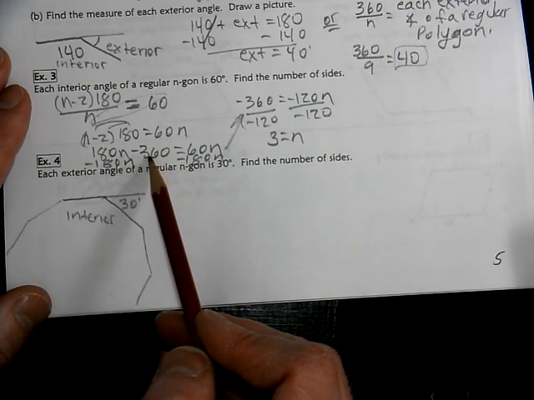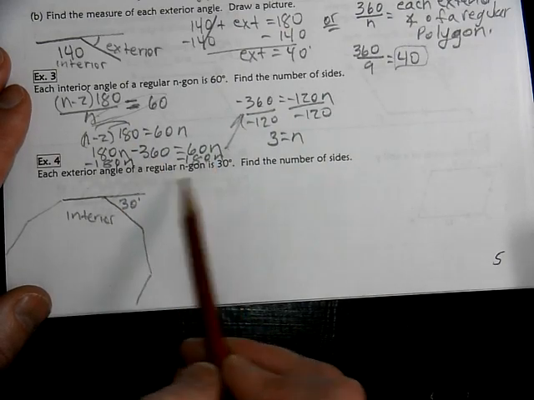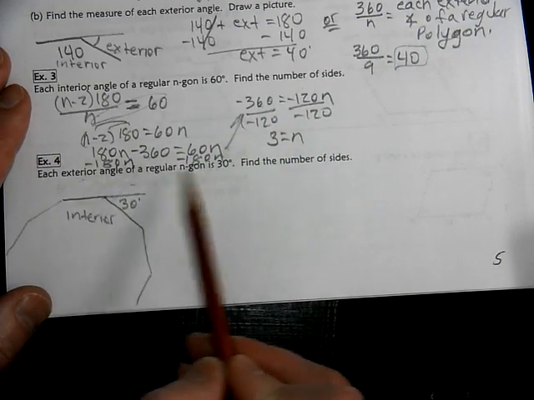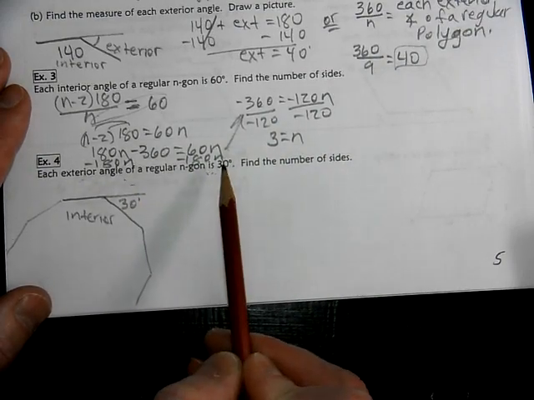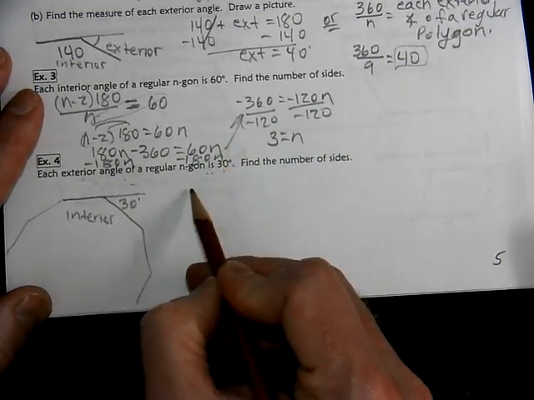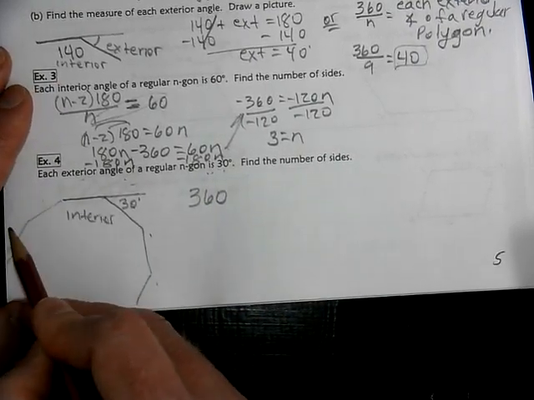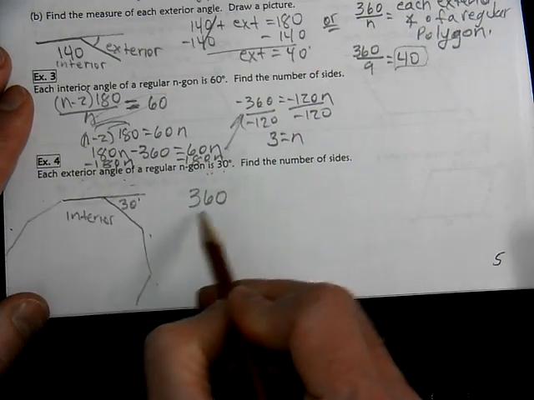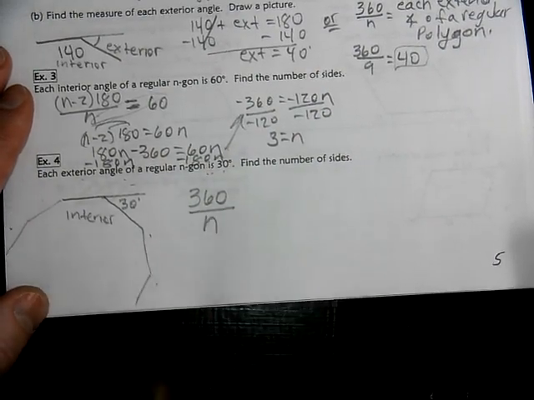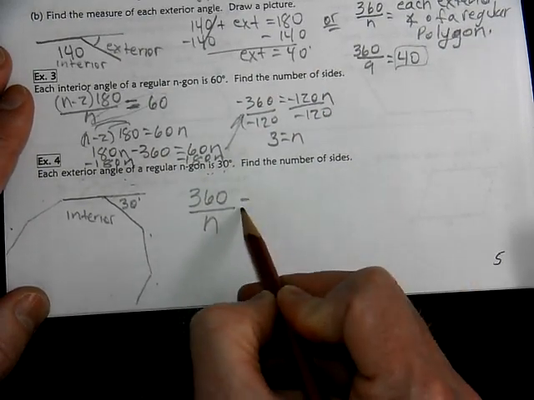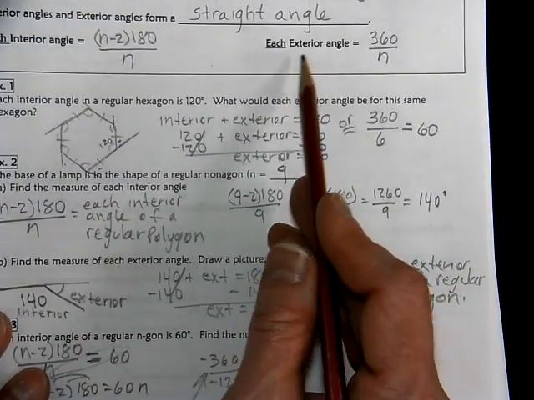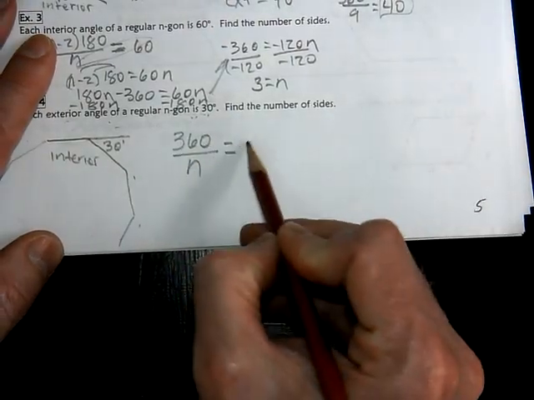and do all that crazy math. If you really like that algebra, you're welcome to do that. But let's just focus on the exterior angle. The exterior angle is 30. So if you have 360 degrees to be the sum of all the exterior angles, we could divide that by the number of angles to get each. Remember our formula, each exterior angle is 30 degrees.